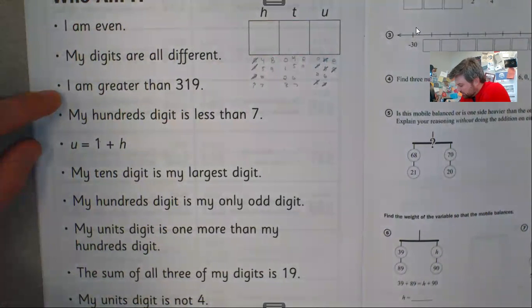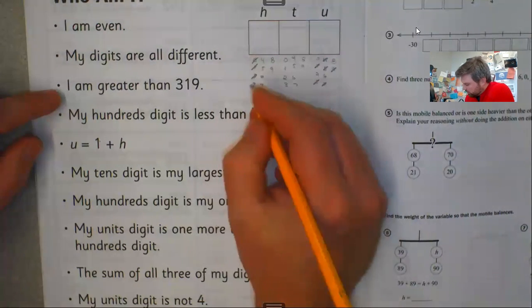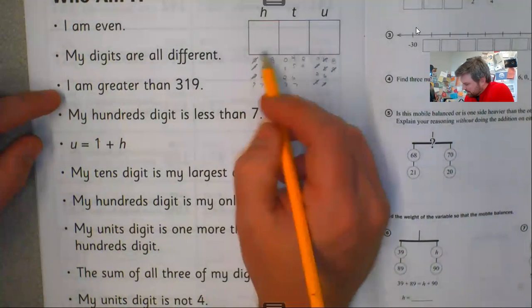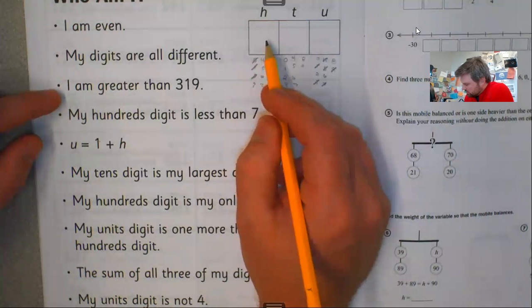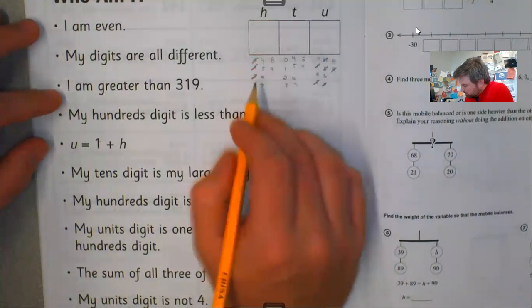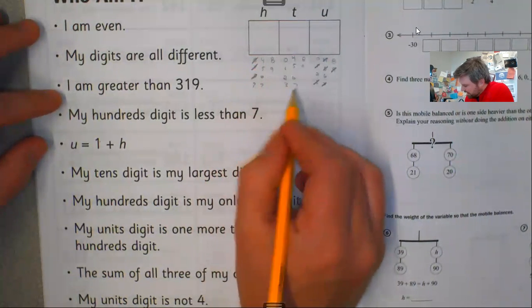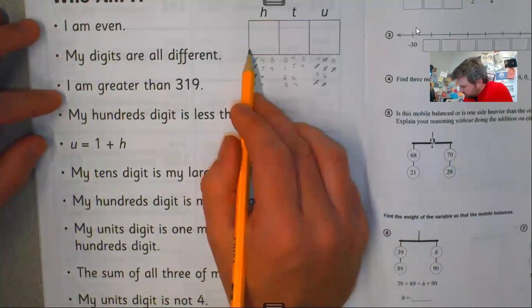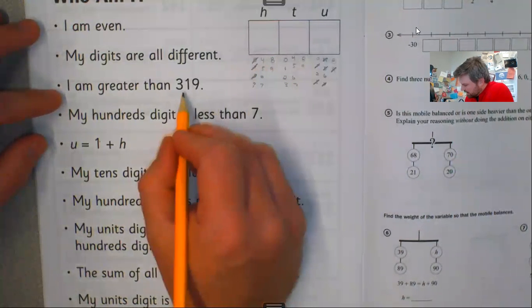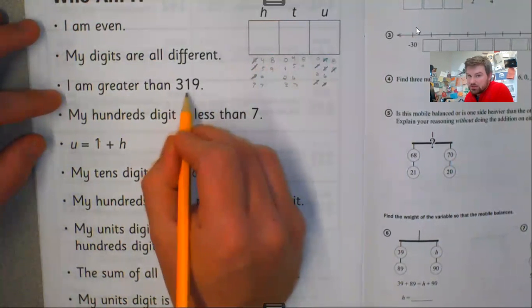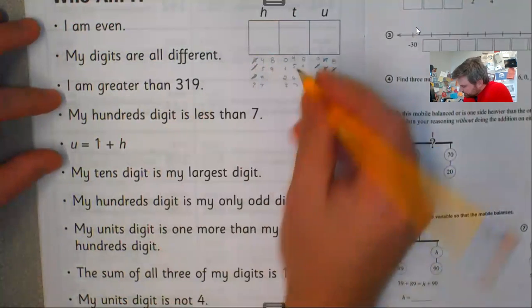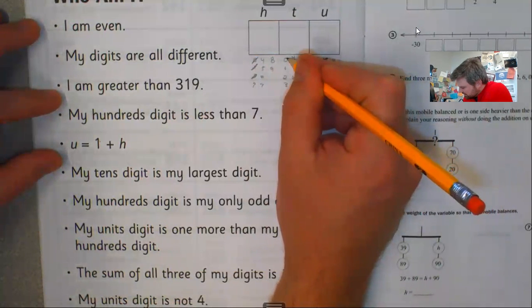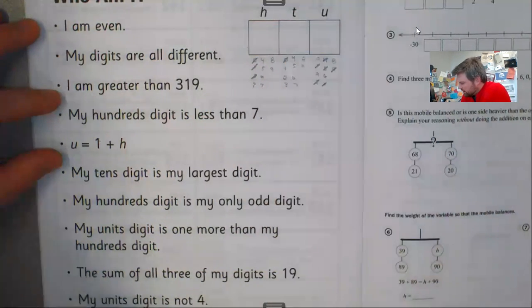So it has to be at least a 3 in this spot. The smallest number I could write here is 300. And I know it can't be 300 because it's got to be bigger than 319. So we're going to have to cross this 0 out right here.